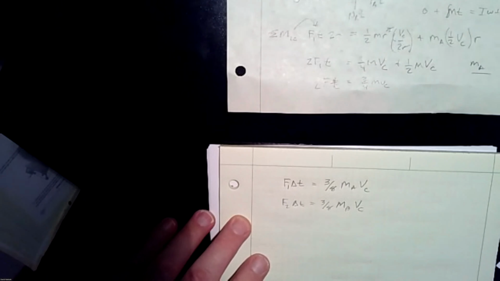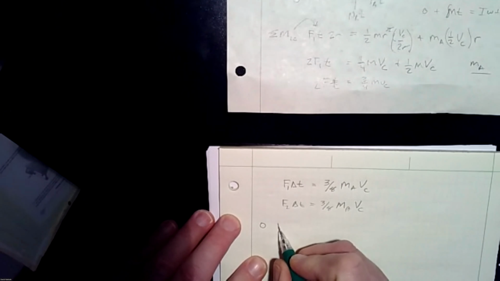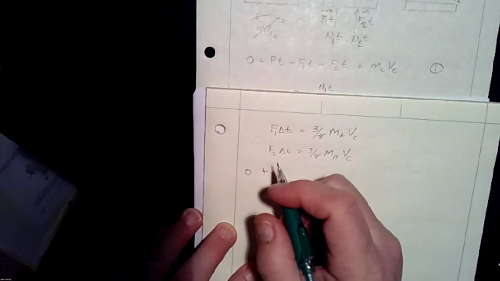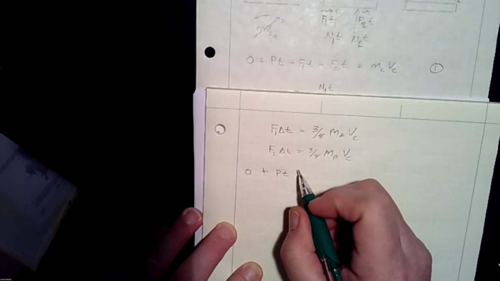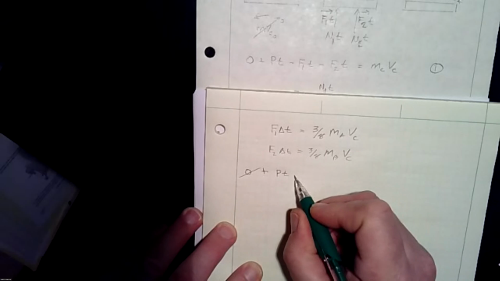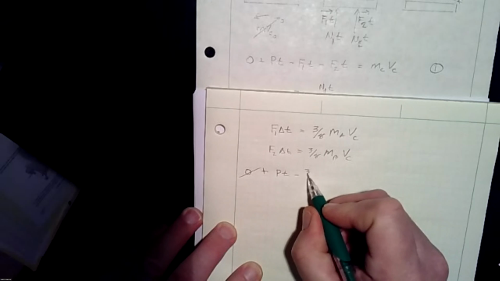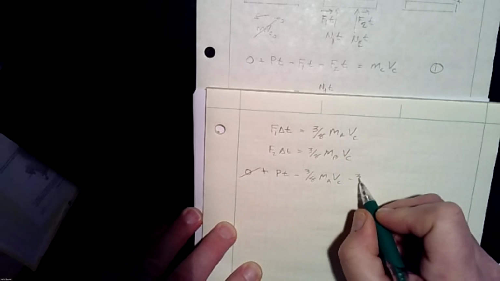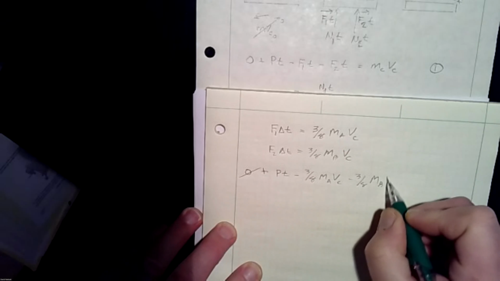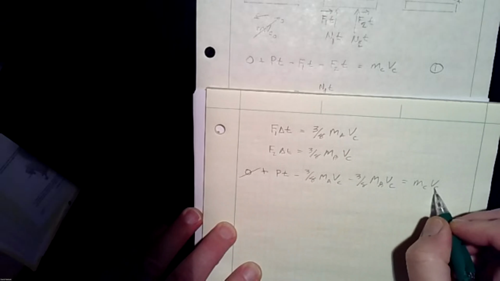So what do we have? 0 plus P T. So that goes away, and then that's going to be minus 3/8 M A VC minus 3/8 M B VC equals M C VC.